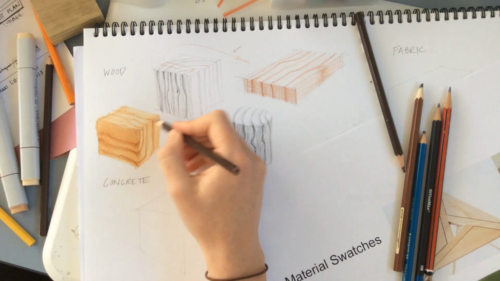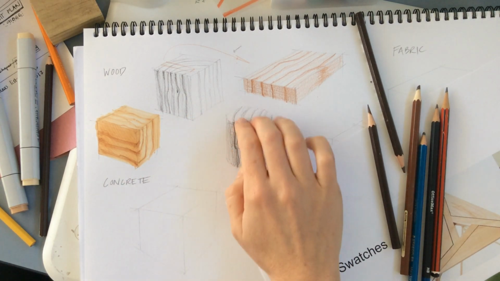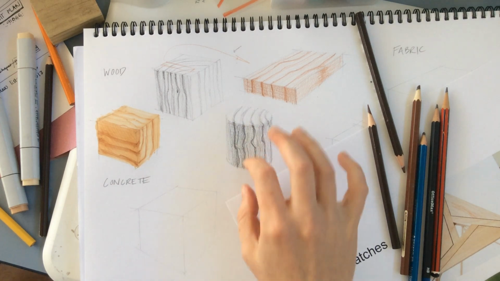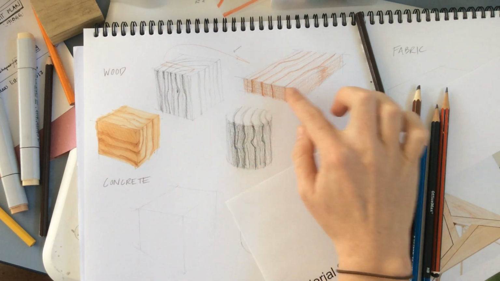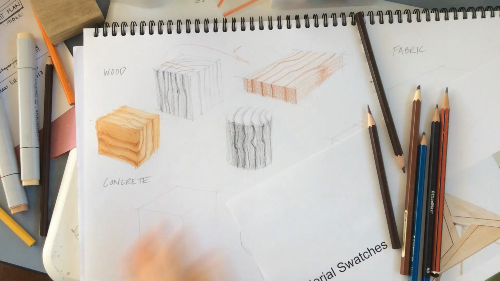Okay, cool, so that is wood: texture, parallel lines but loose and organic. Your tones still have to change, and you want to try to get your grain blending in. Okay, awesome.